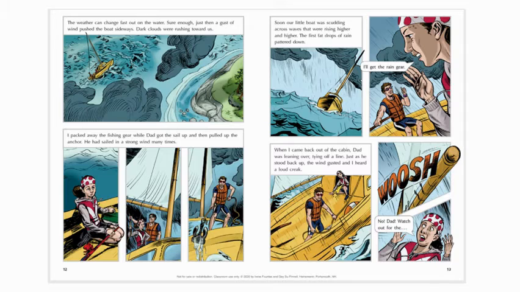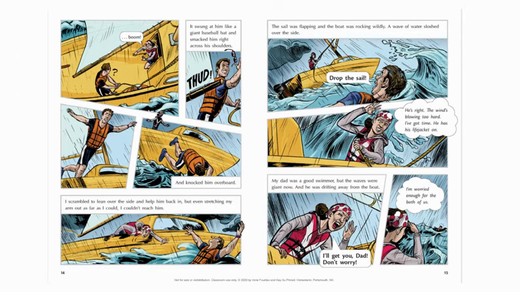I'm looking for another word. Okay, let's go on to page 14. Now let's look for the word overboard. See where it says, "and knocked him overboard." Okay, and it means just what it looks like. When you go overboard, it means you fall off. You fall off the boat.